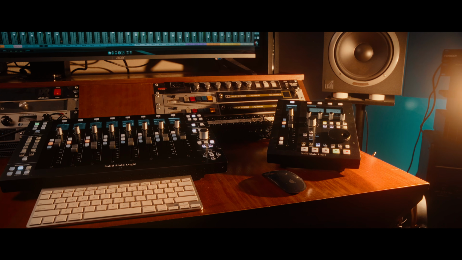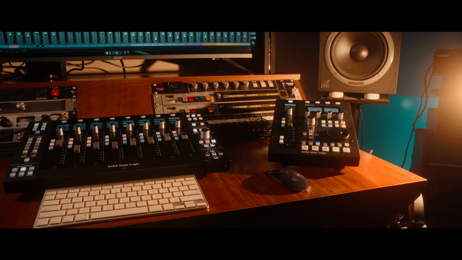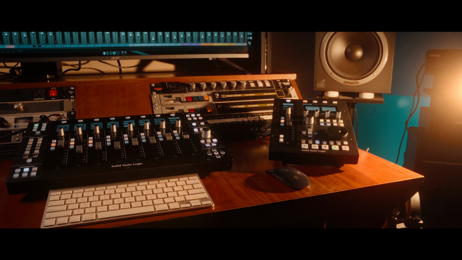But the biggest feature that I found useful is that they added extra customization to the UF1 and the UF8. So now you can customize pretty much every button on the device. You can give it different colors, and they brought those features over to the UF1 as well. That opens up a totally new realm of control and possibility and capability for your workflow.